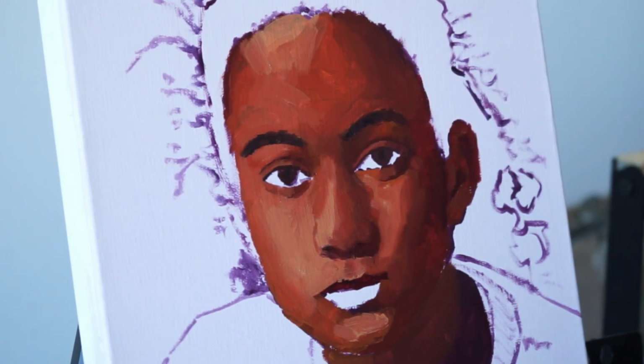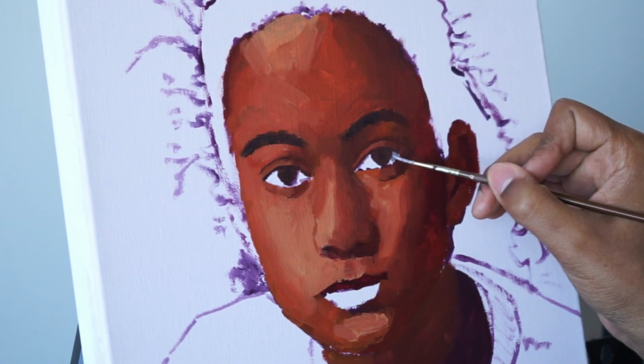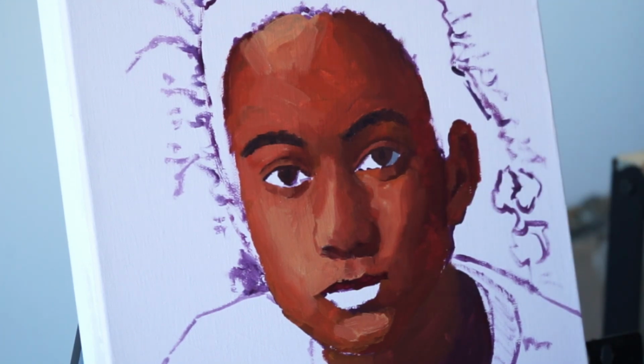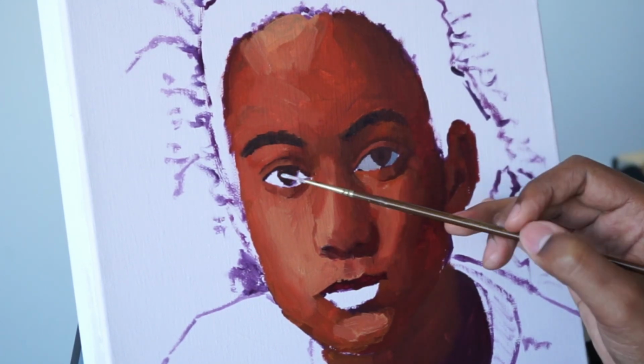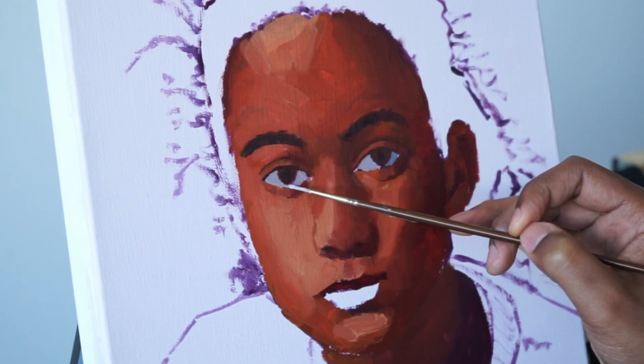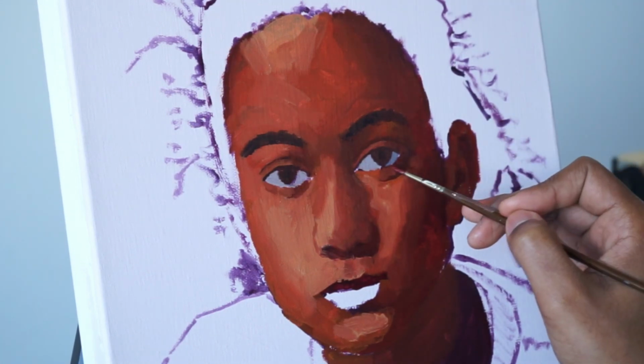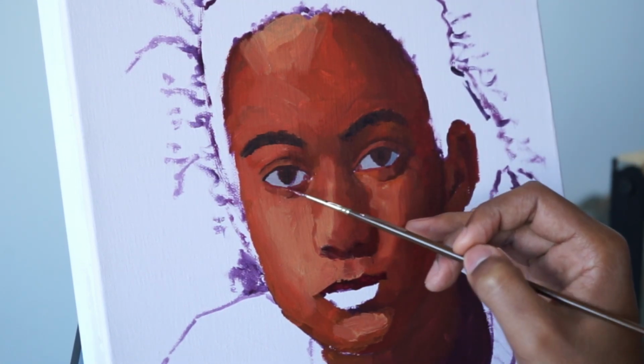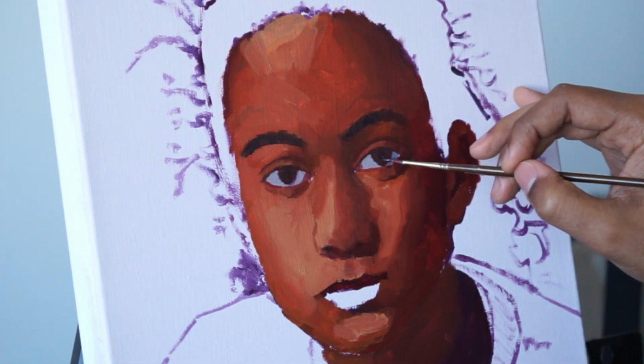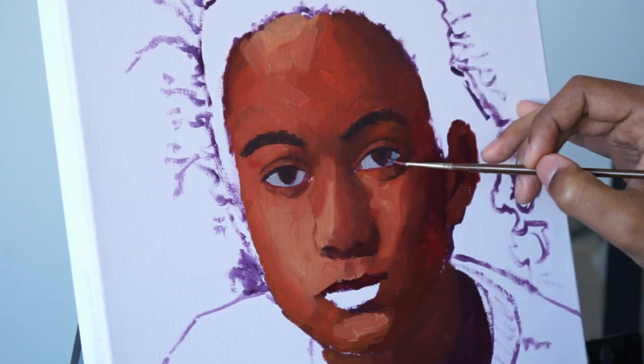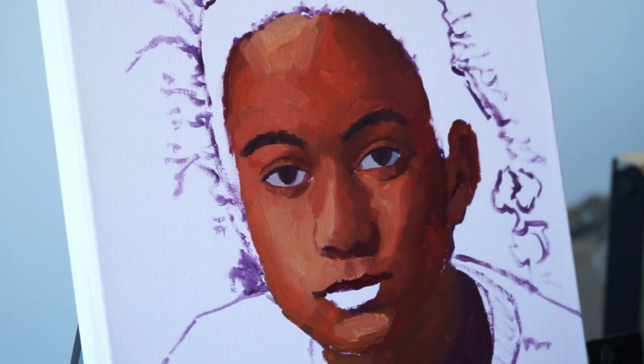I highly recommend working with 4 values max, especially in the beginning stages. Then afterwards, you can build upon the painting and create details and everything else you want to do, but especially if you want to get the structure and the form of the object correct, value is going to be the main thing, and keeping that as simple as possible is going to be very important.